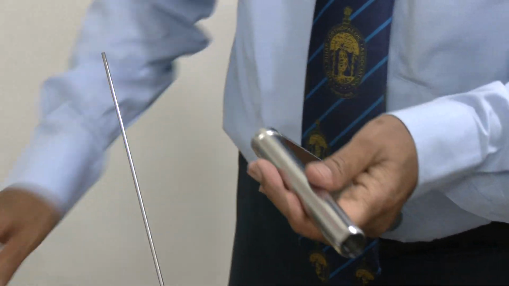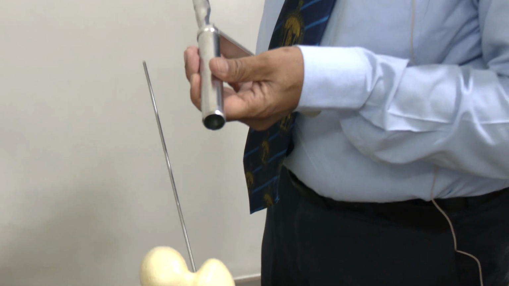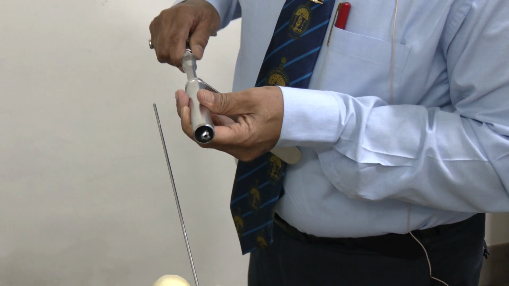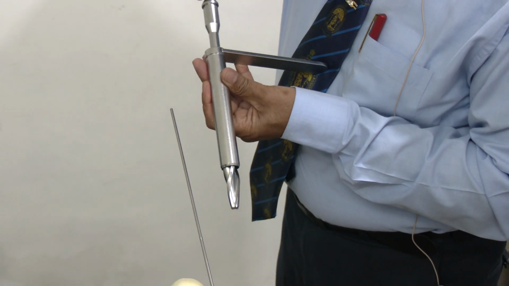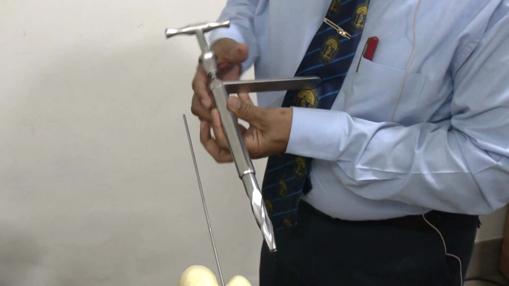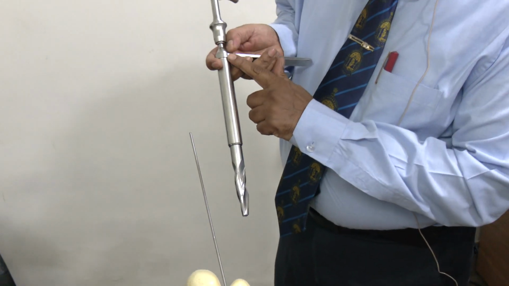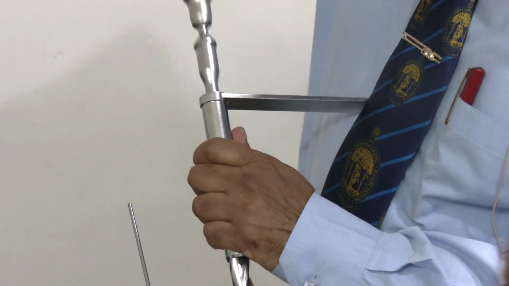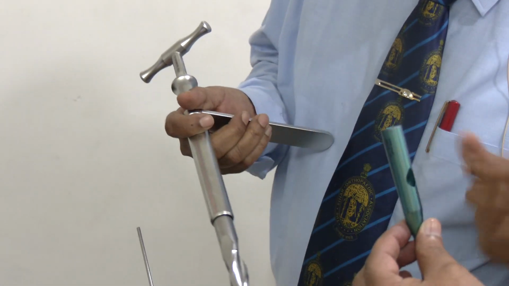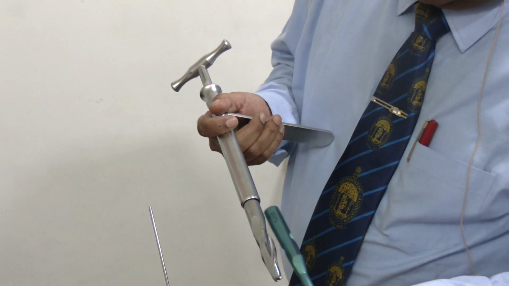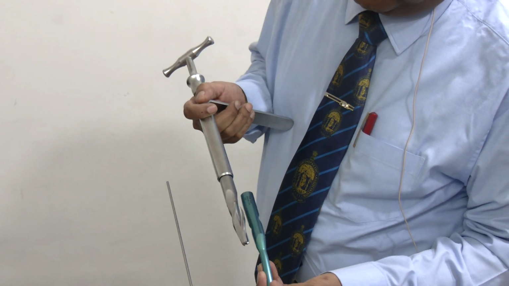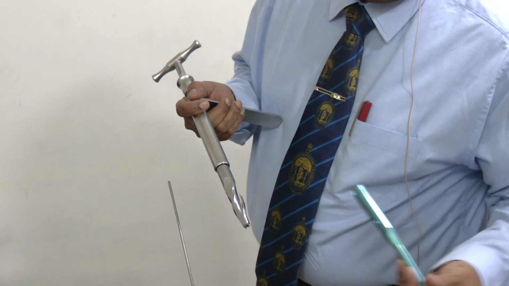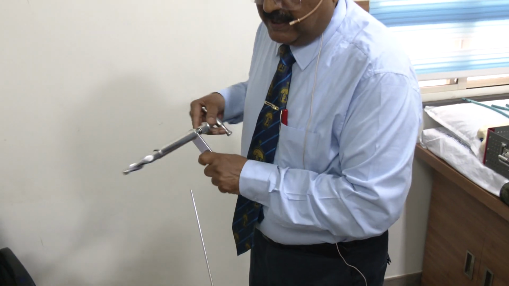Internal diameter is 16.5, so that this 16.5 millimeter reamer can pass. Then there is a stopper. Nail dijiye. So the stopper prevents pushing of the centering awl too much inside, and whatever is the required, the expanded proximal portion of the nail, this will ream only that much. So that's the advantage of this.